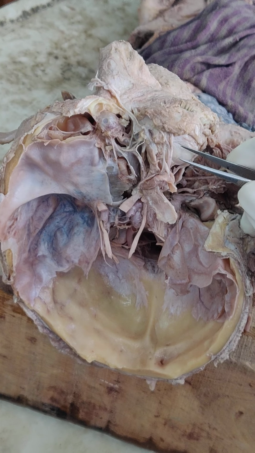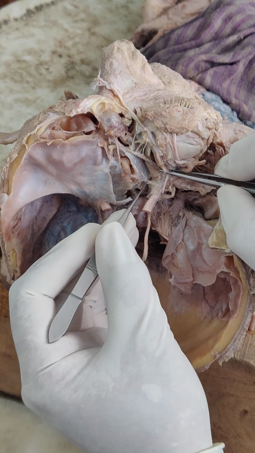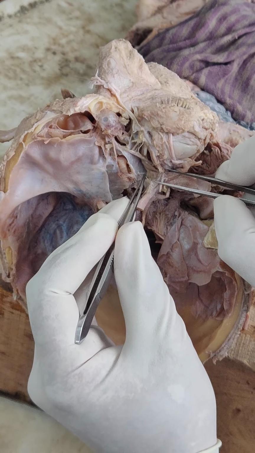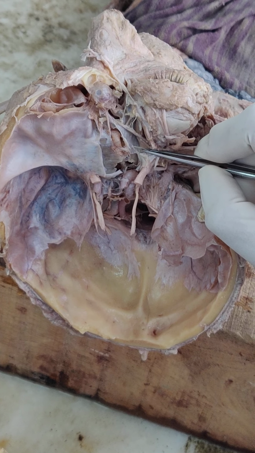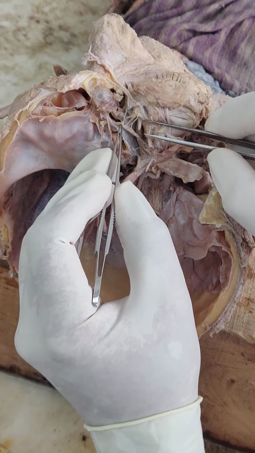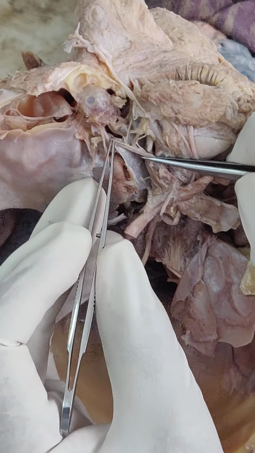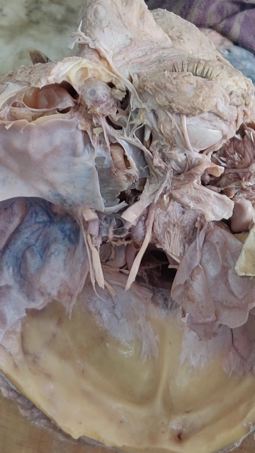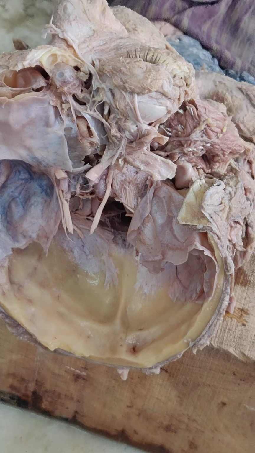The other branches: here there is a posterior ethmoidal nerve. Here you can see this is a posterior ethmoidal nerve, a branch. This posterior ethmoidal nerve passes through the posterior ethmoidal foramen and supplies the ethmoidal and sphenoidal sinus. And here you can see it is a continuation of the nasociliary, the anterior ethmoidal nerve, and it also supplies the ethmoidal sinus as well as the lacrimal part of the lacrimal apparatus.